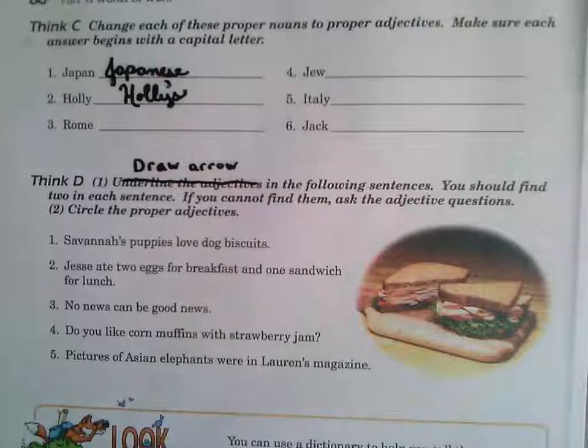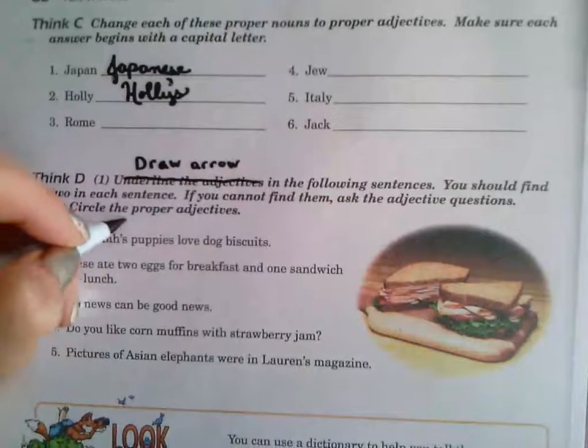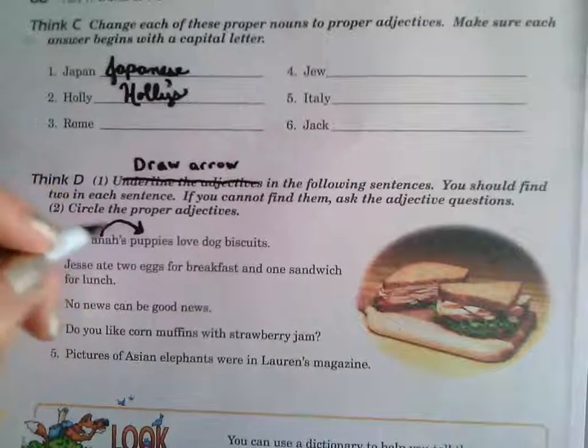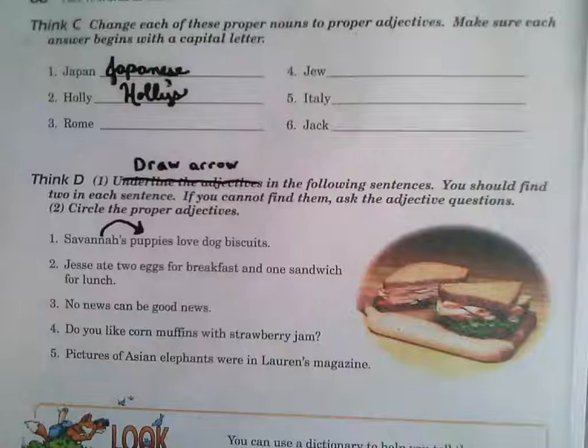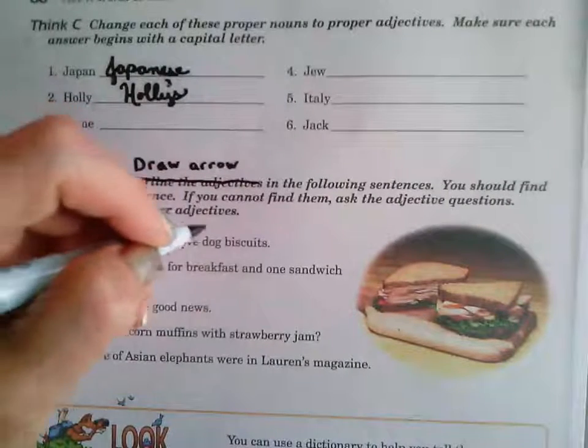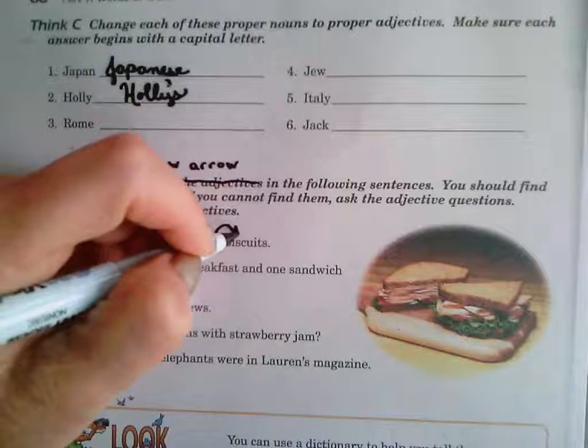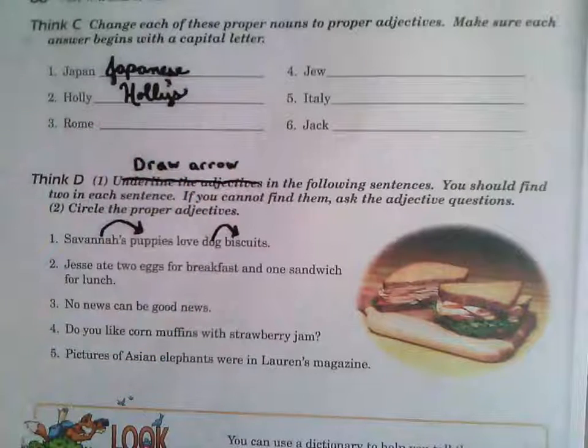Savannah's puppies love dog biscuits. Okay, we're looking for 2 adjectives. Savannah's describes puppies. That answers the question, whose puppies? The puppies love dog biscuits. What kind of biscuits? Dog biscuits. Got it? All right, so pause your recording and do 2, 3, 4, and 5.